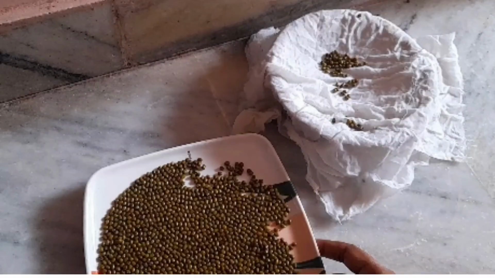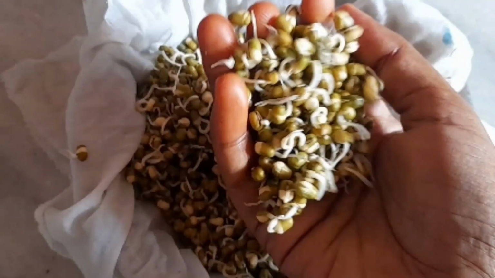Students, I have taken the overnight soaked seeds into a plate and transferred them into a wet cloth, the white wet cloth as you are seeing. And the next day I found these sprouts.